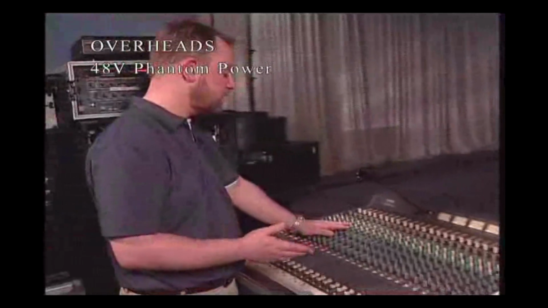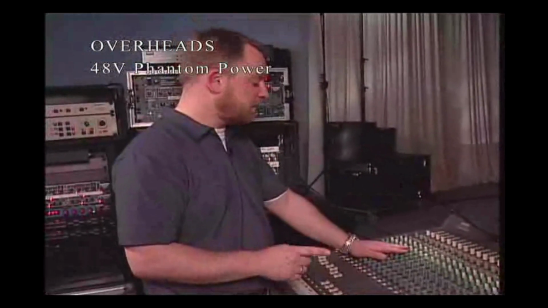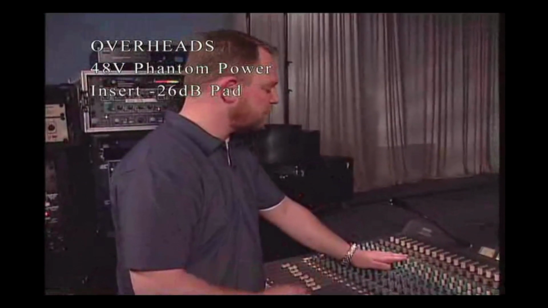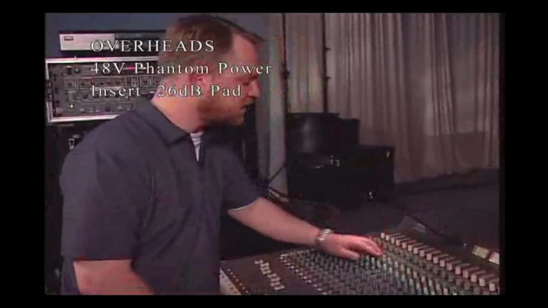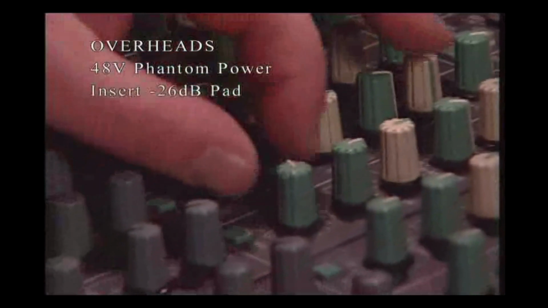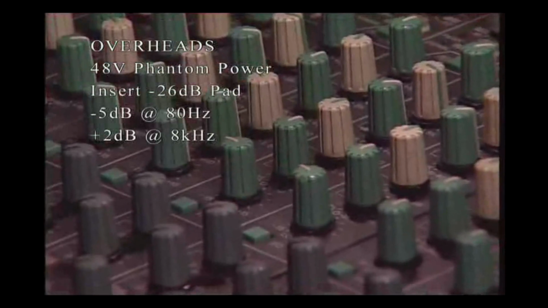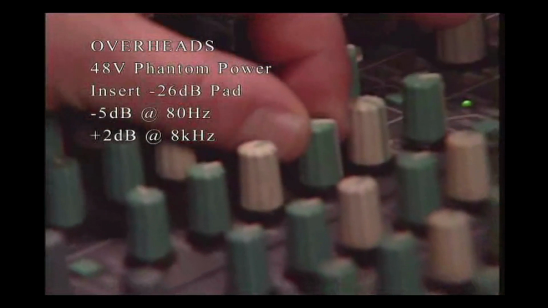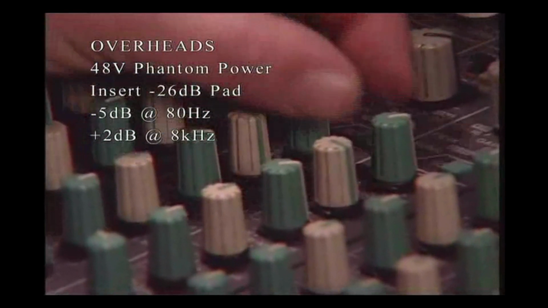Okay, stand by. So tell us what you did, Dave. Well, for the overheads, I'm using condensers as well. So I turned on 48-volt phantom power first. Then I padded them both down 26 dB because you can get a really hot signal off of those cymbals. Then I adjusted the input gain and the EQ. Now for the EQ on both, I rolled off the low end at 80 Hertz, boosted 2 dB at 8K because I still want that crisp cymbal sound.